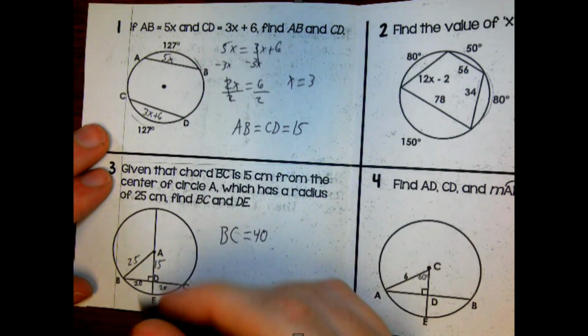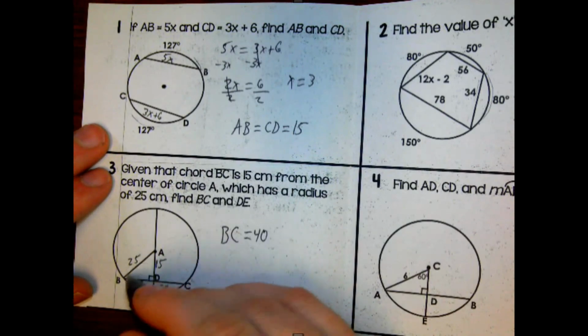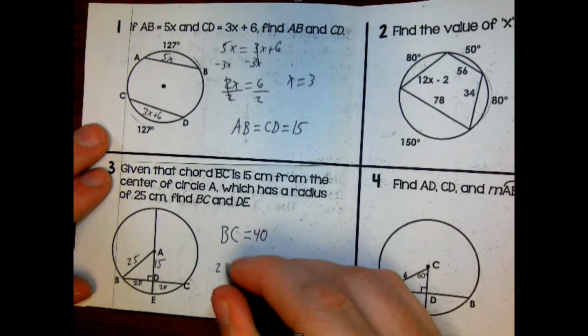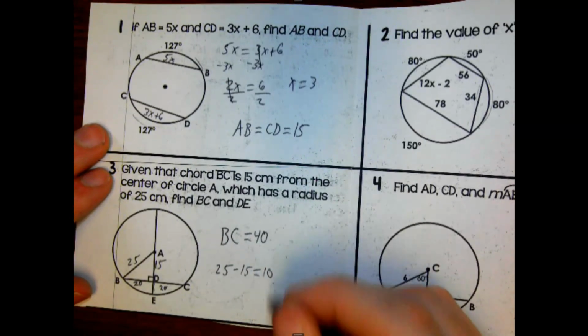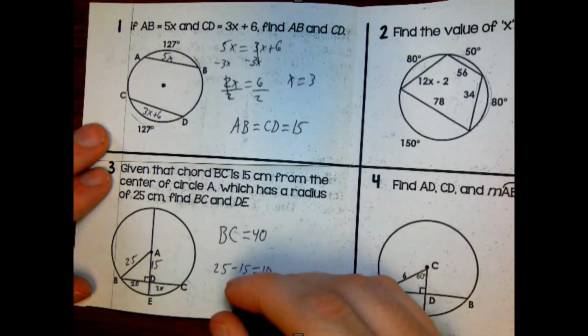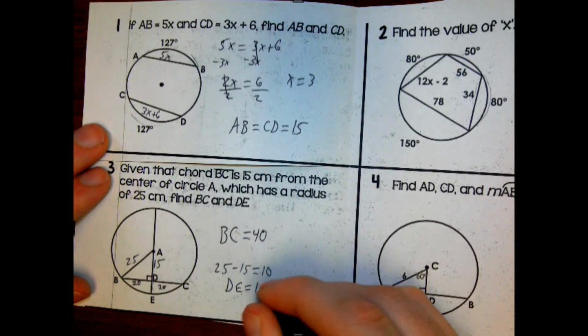I also know that since this is another radius, it's a distance of 25 minus this 15 equals 10, which means that this distance here, DE, is equal to 10.